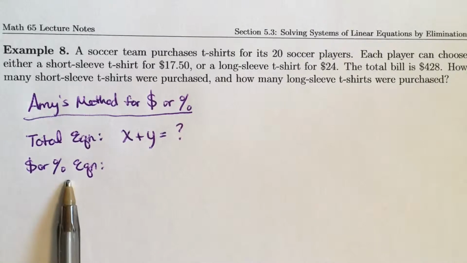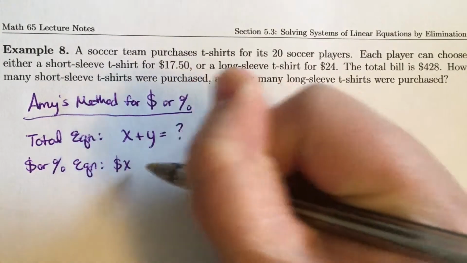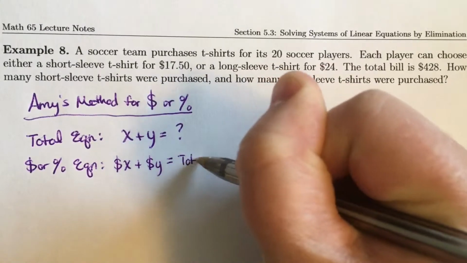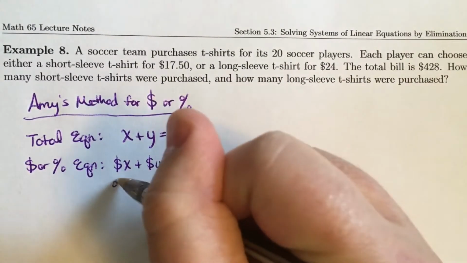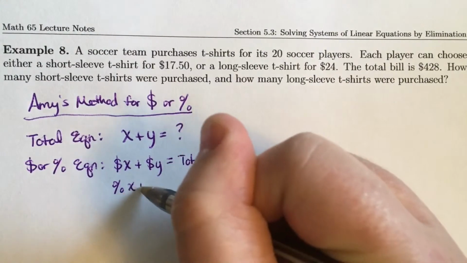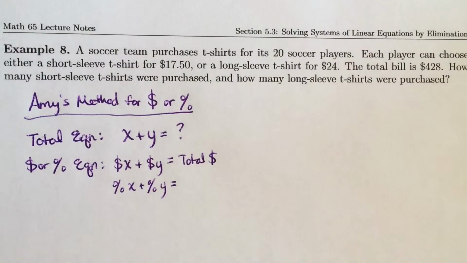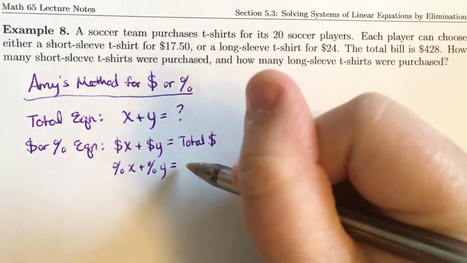The dollar or percentage equation, I'm going to either take a dollar amount times x plus a dollar amount times y equals some kind of total dollar amount. Or if we have percentages, it'd be a percent times x plus a percent times y. And then the other side is a little tricky in problems with percentages, and I'll make sure we do some of these in class.